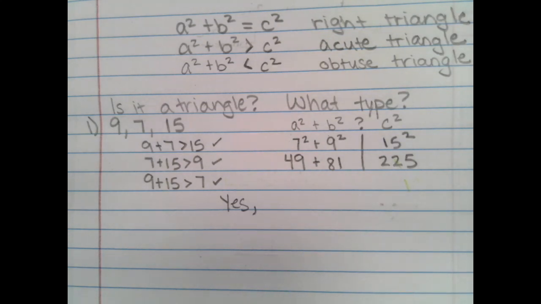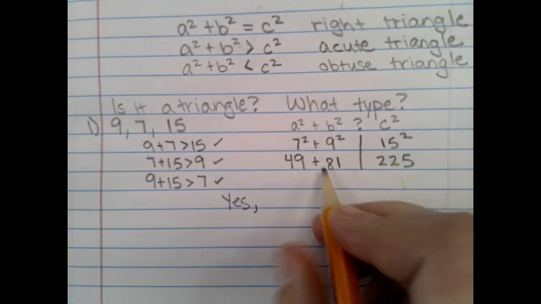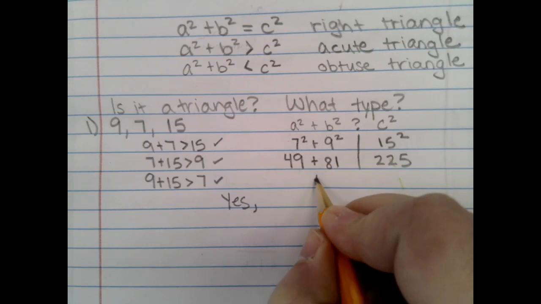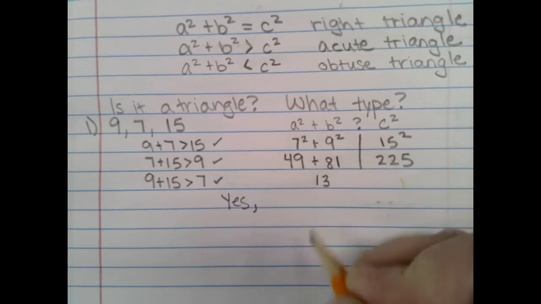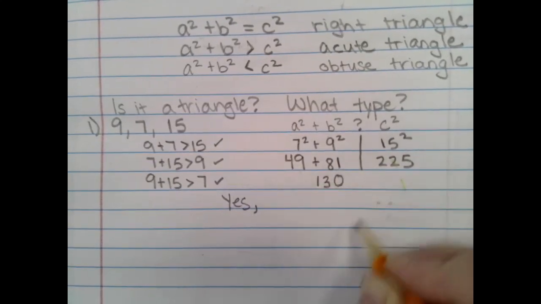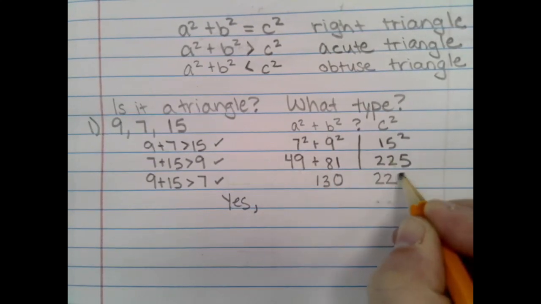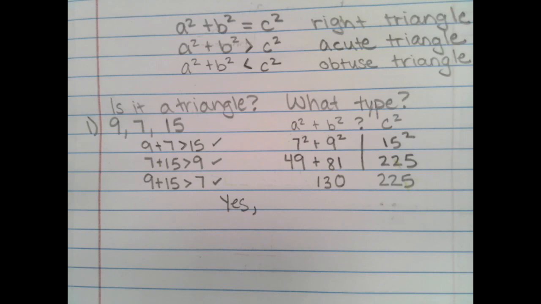All right, and then we actually add. What is 49 plus 81? 130. 40 and 80 would be 120, and then 9 and 1 make another 10. So 130? Yeah. All right, so is this equal to, less than, or greater than? 130 is less than 225. So what kind of triangle is it?